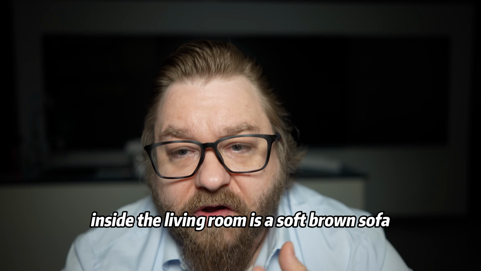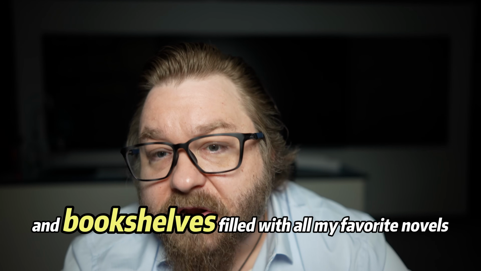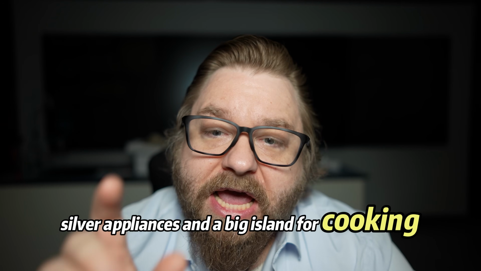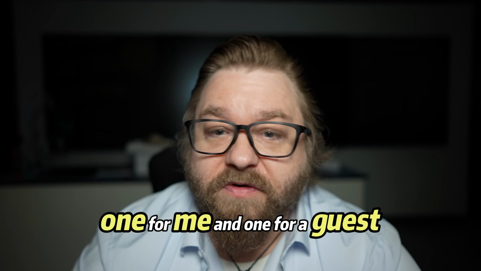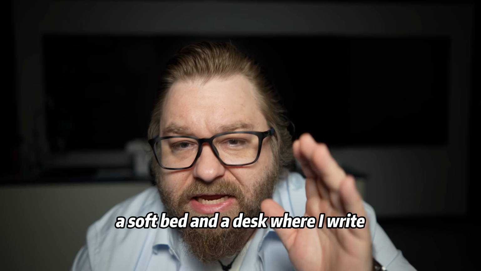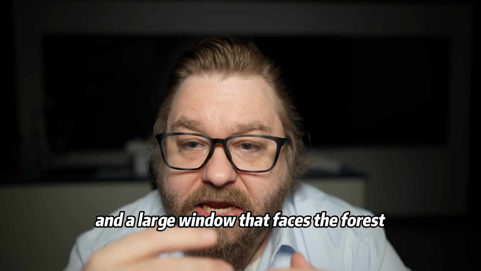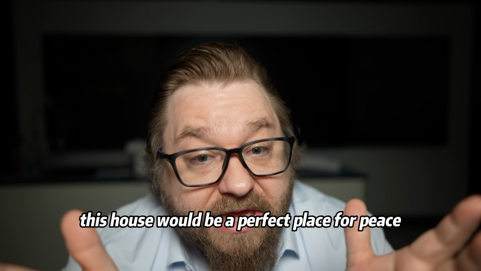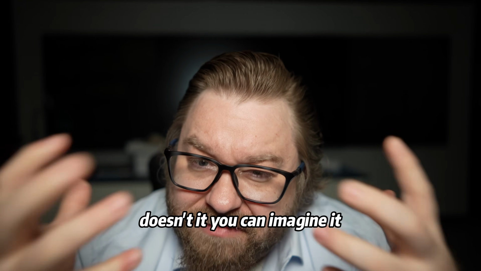Inside the living room is a soft brown sofa, stone fireplace, and bookshelves filled with all my favorite novels. The kitchen is modern with white cabinets, silver appliances, and a big island for cooking. Oh, I love that. Upstairs, there are 2 bedrooms, one for me and one for a guest. My bedroom has blue curtains, a soft bed, and a desk where I write. There's also a small study room filled with art and a large window that faces the forest. This house would be a perfect place for peace, writing, and morning tea on the balcony. Sounds nice, doesn't it? You can imagine it.